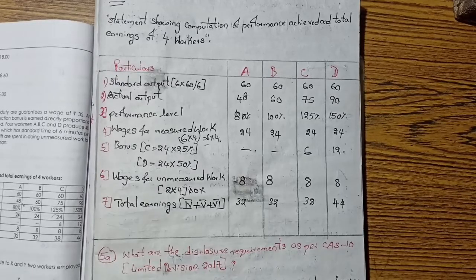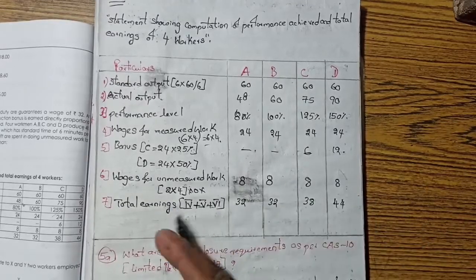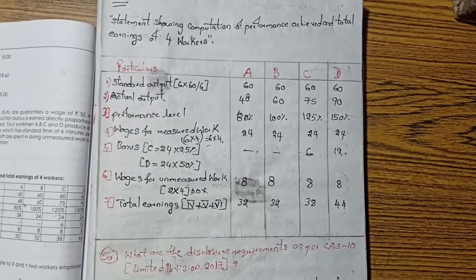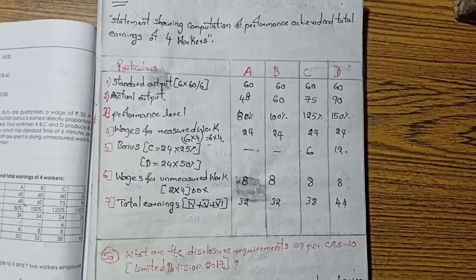So 4 workers, so 2 by 4 is 8, 2 into 4, 2 into actual output for performance level 24, 8. So total earnings 32, 32, 38, 34.